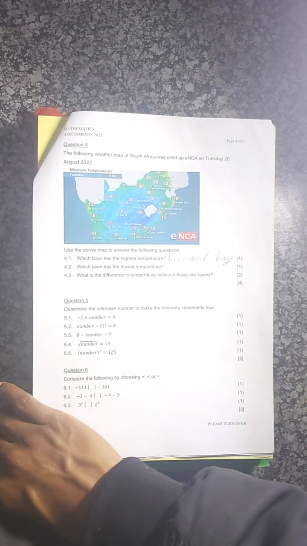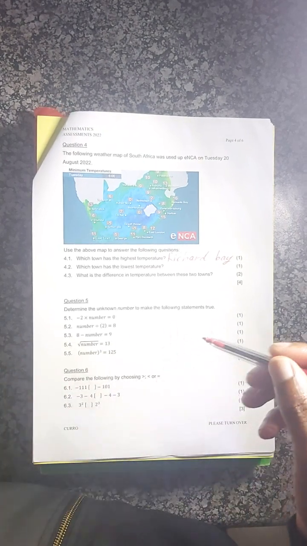Now, this is what you need to remember, guys: when we look at negative numbers, the one that is the big negative number is actually the smallest.